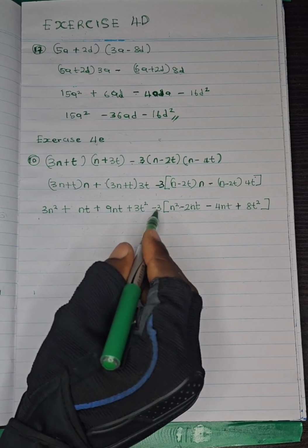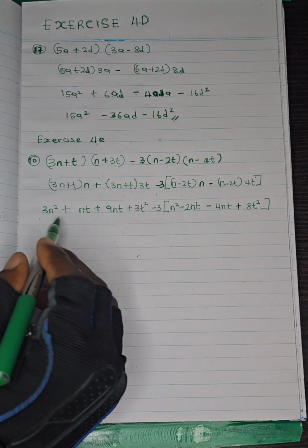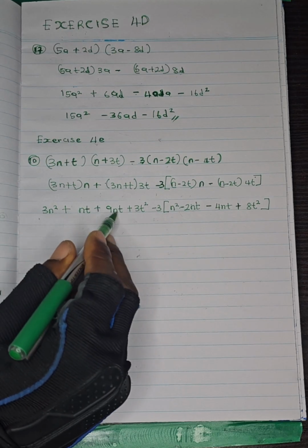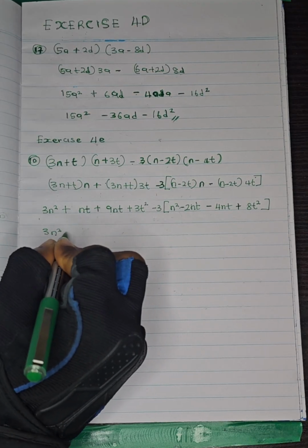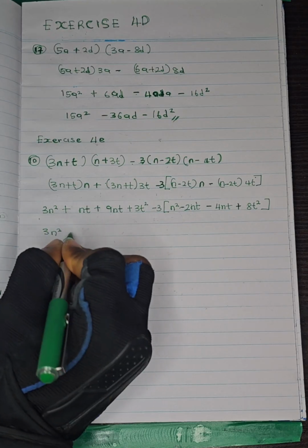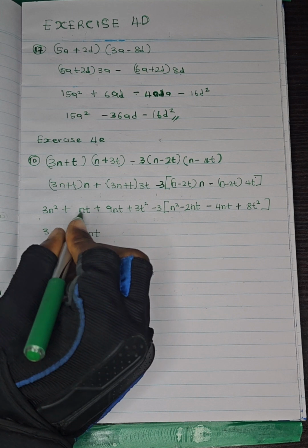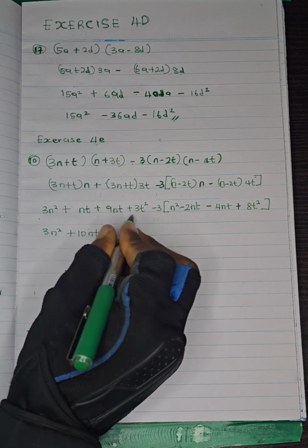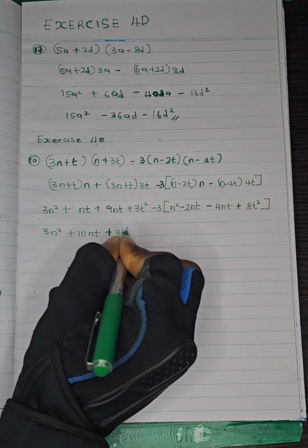So the next thing is, I'll take this 3 and multiply everything that is inside here. Why I also solve for this. What do we have in common here? We have nt here, we have nt here. So here will be 3n squared. This nt plus this nt plus 9nt, that's nt plus 9nt is 10nt plus 3t squared. This is plus sign squared.